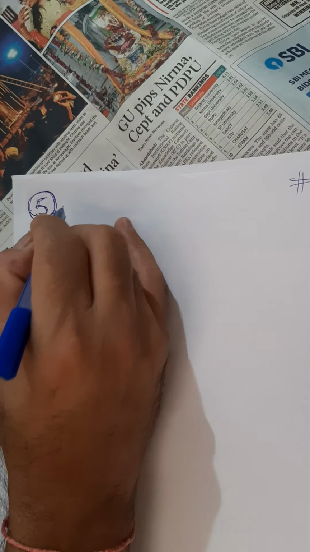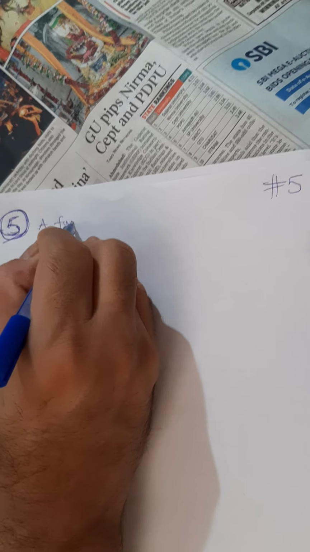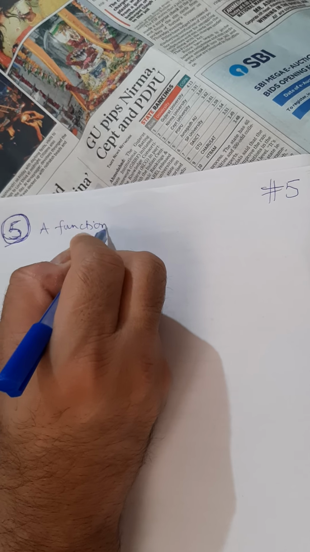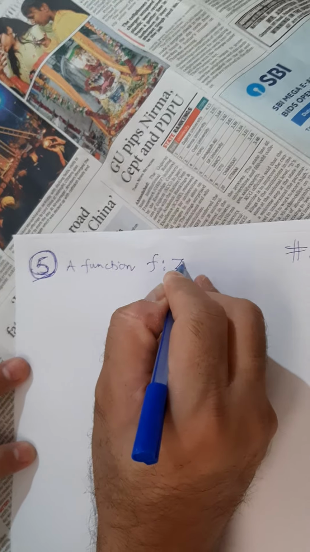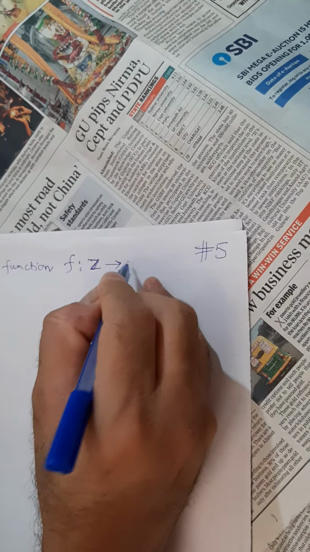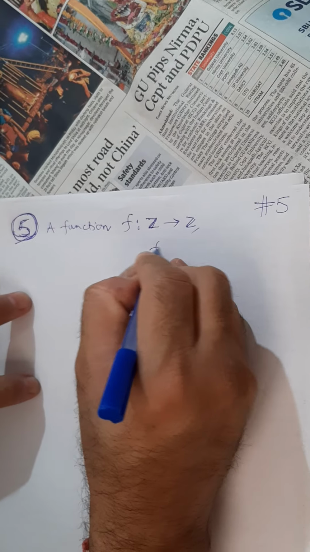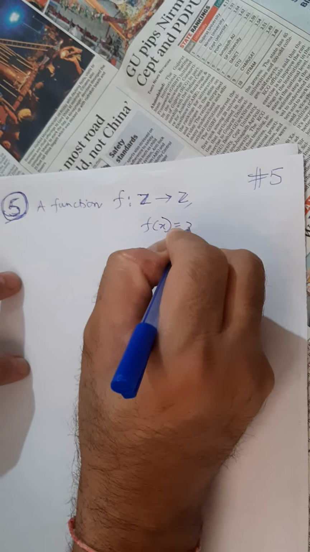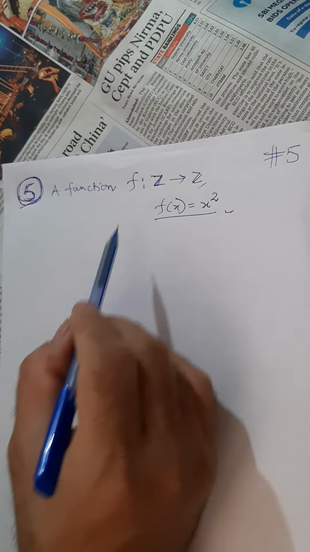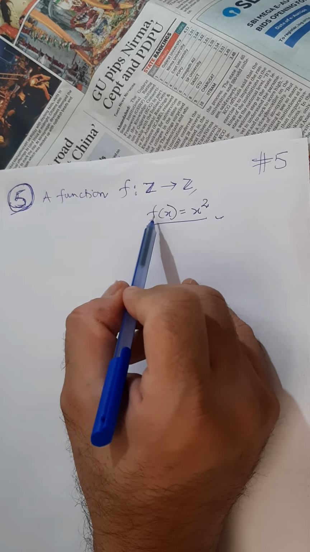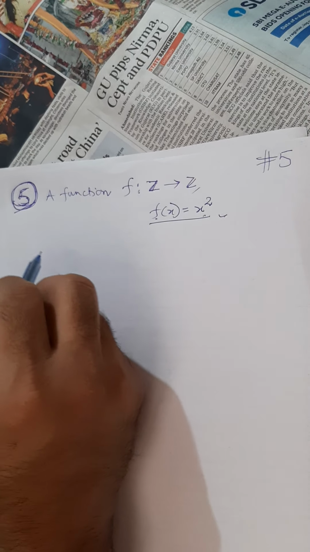Let me take one more function. You are very familiar with the function f from Z to Z, all integers to all integers, defined in this way: f of x equals x square. This is given to you, remember. A function from Z to Z, f of x equals x square.